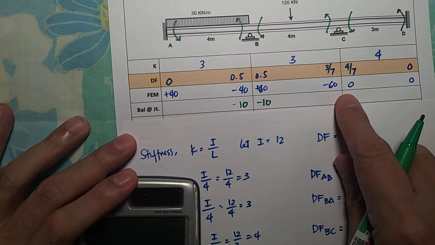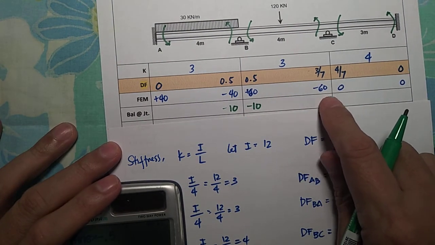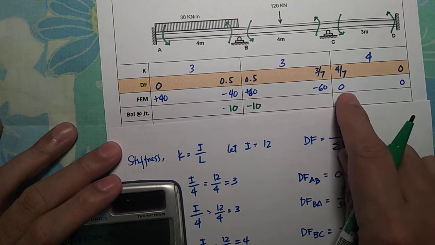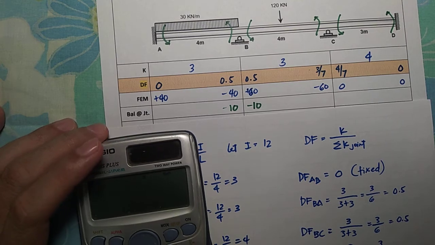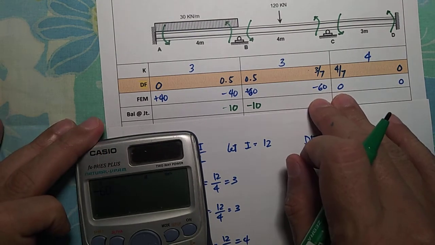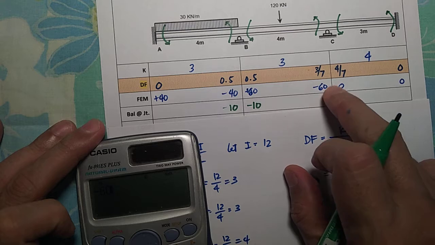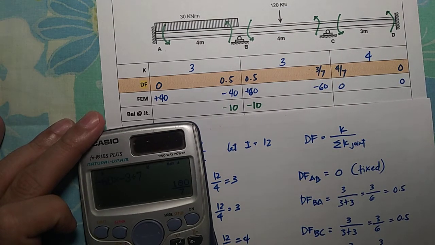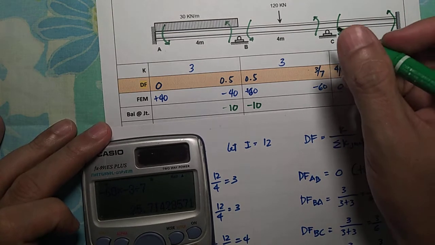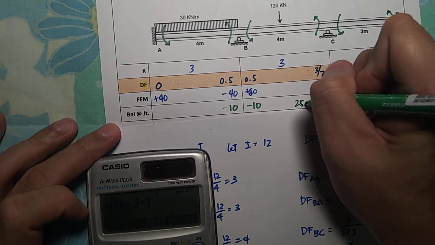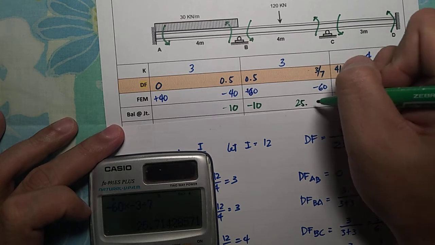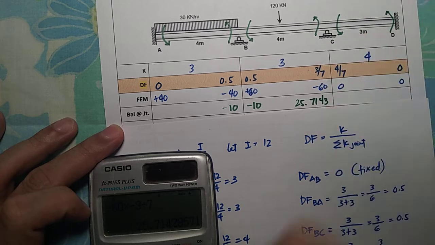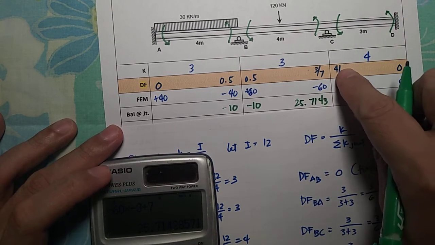Okay, how about for this joint? How much is the unbalanced moment? Right, negative 60 and 0. So, the unbalanced moment here is negative 60. So, that's negative 60. That unbalanced moment of negative 60, you multiply with the negative of the DF. So, times the negative of 3 over 7. So, that is 25 point, let's have 4 decimal places, 7143. 7143. Okay? So, how about on this side?